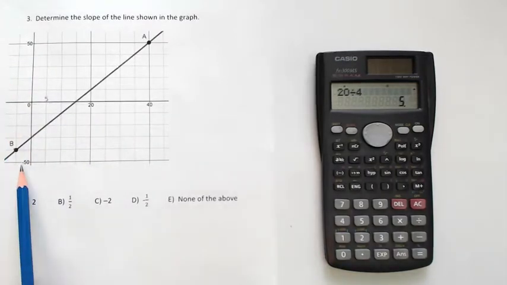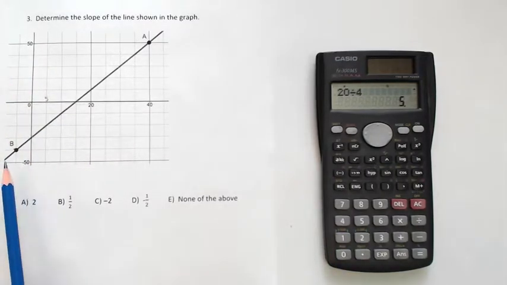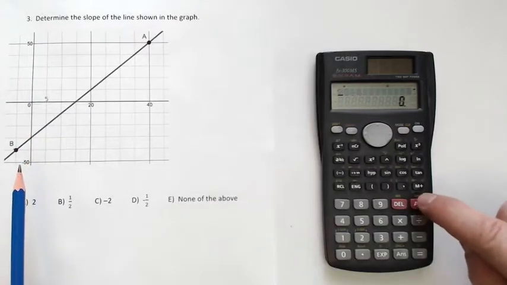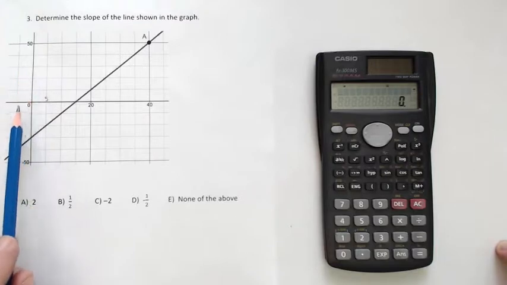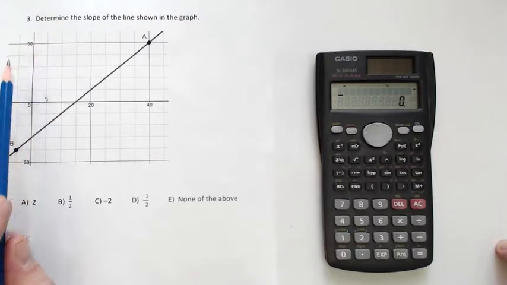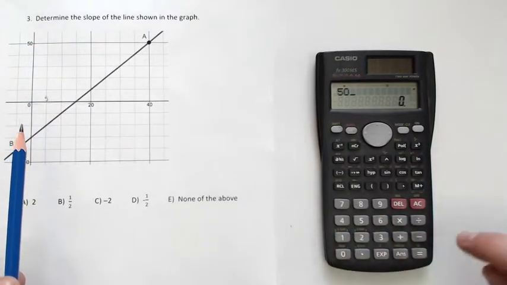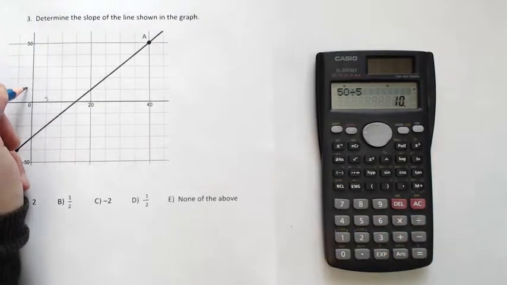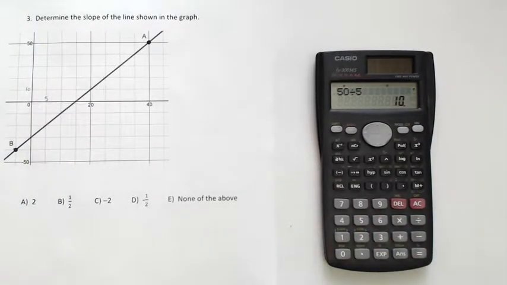Now the y's, it's different. We're not going by 5s on the y, so pay attention to that. 1, 2, 3, 4, 5 spaces. But in those 5 spaces, we've got to get to, let's say, negative 50 or positive 50. So 50 divided by those 5 spaces, you've got 10. So the y's are going up by 10s or down by 10s.